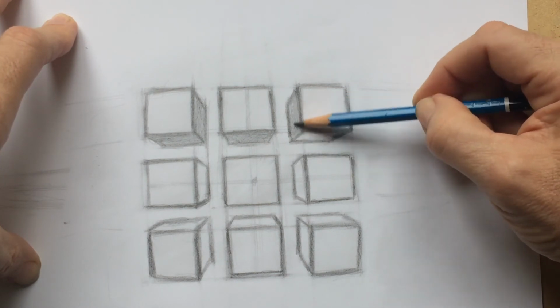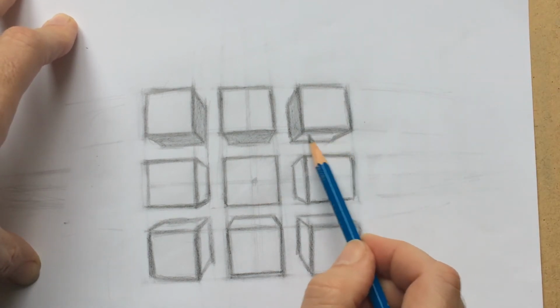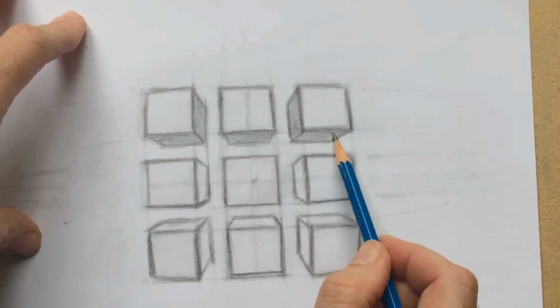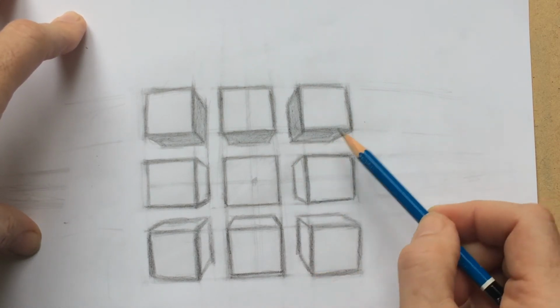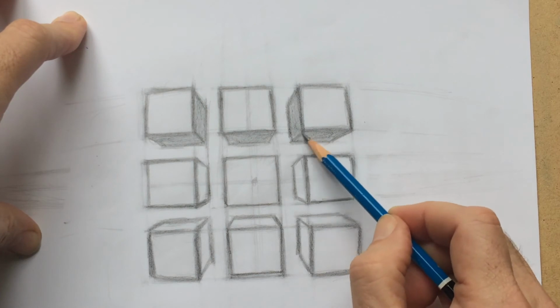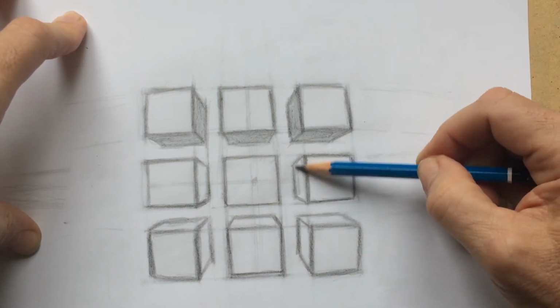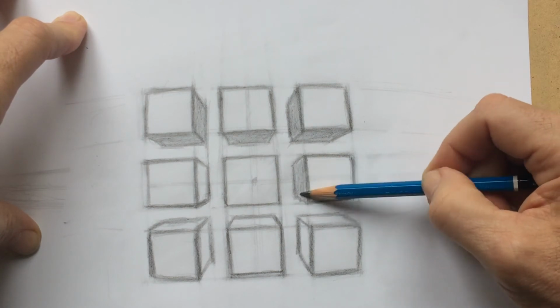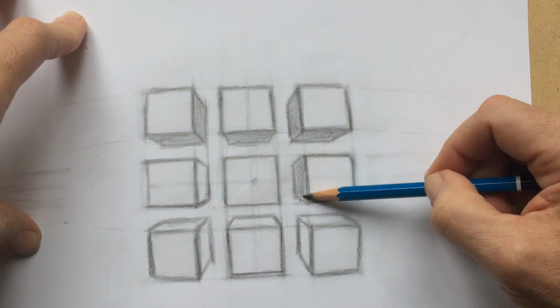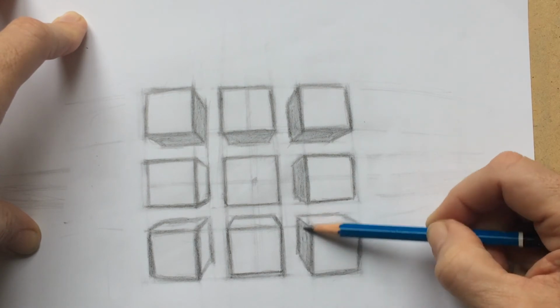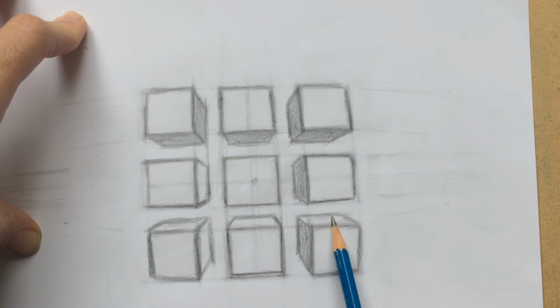This one that I'm doing right now, you may argue, well, is that getting more light if it's coming from over here? And yes, it probably is. I'm just trying to create some overall differences in each side, face, plane.